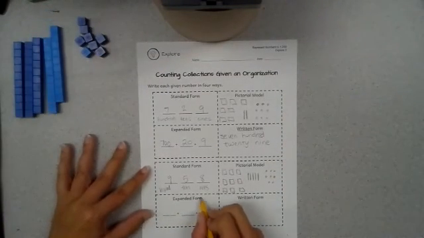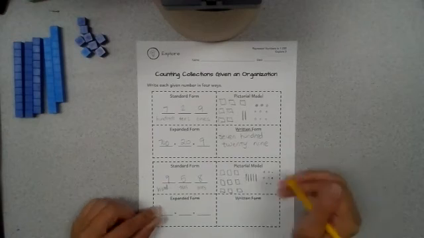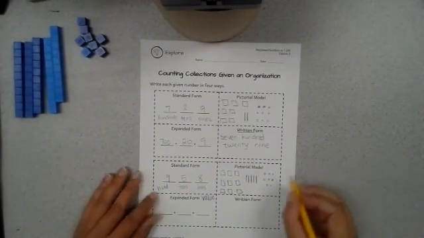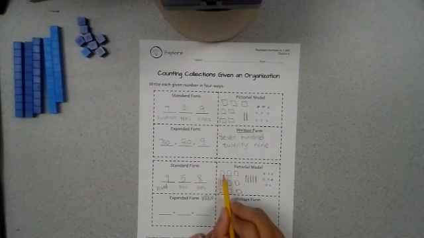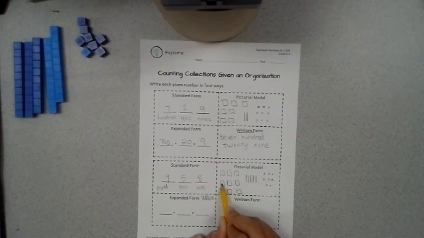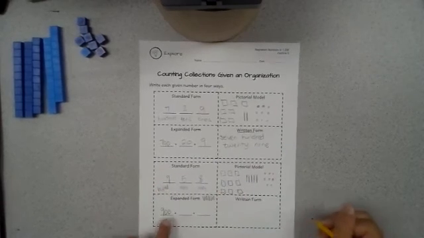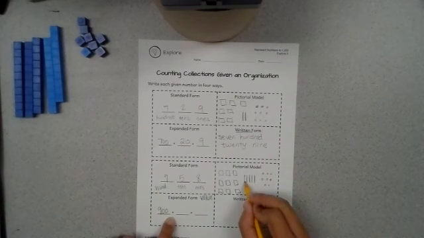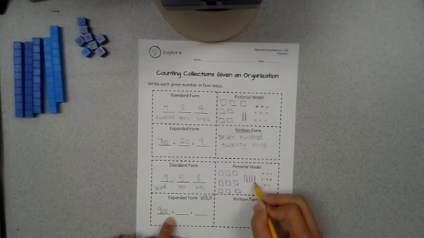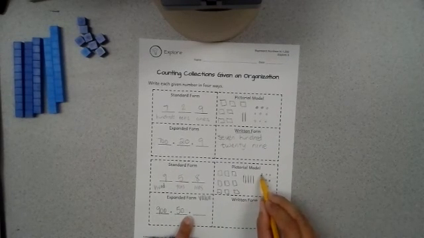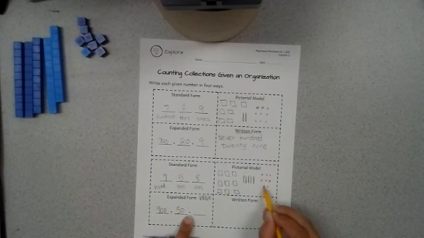All right, so our expanded form. Remember, our expanded form is our value. We're gonna write the value of each digit. So we're gonna count by the values now. So 100, 200, 300, 400, 500, 600, 700, 800, 900. 900 plus 10, 20, 30, 40, 50, plus how many ones? 1, 2, 3, 4, 5, 6, 7, 8.